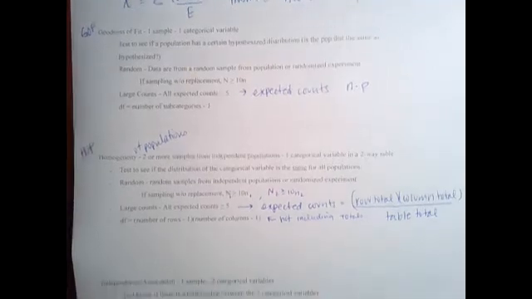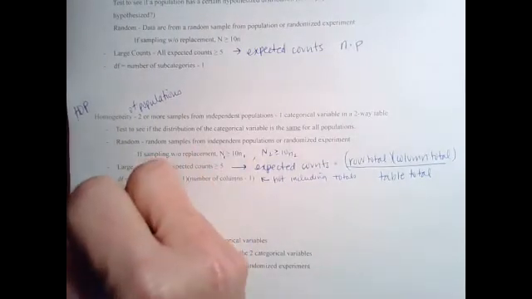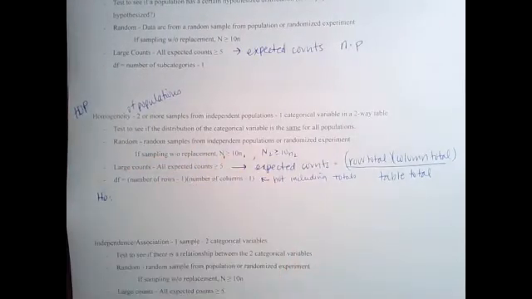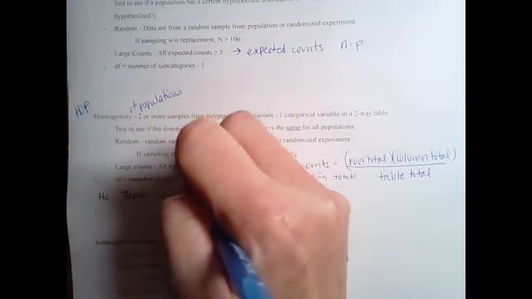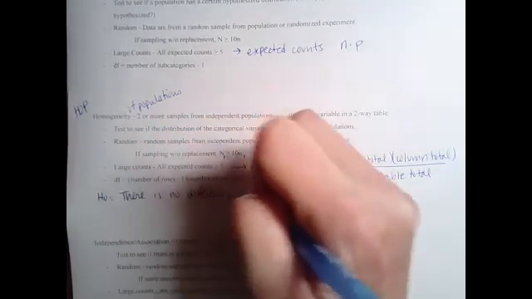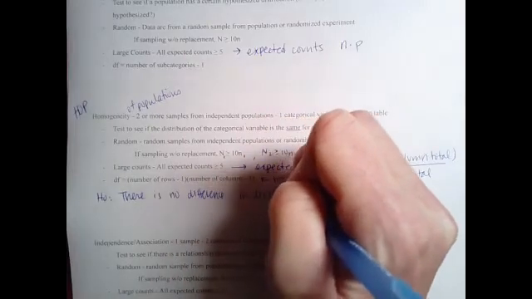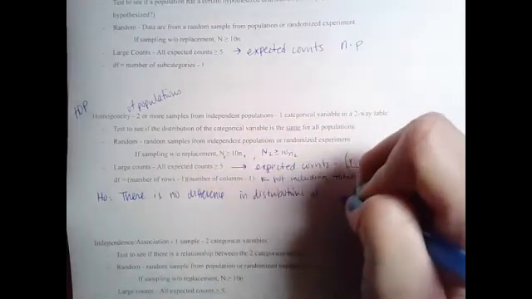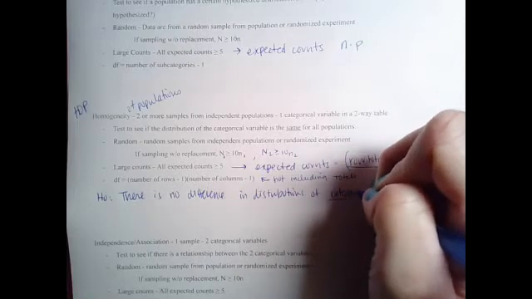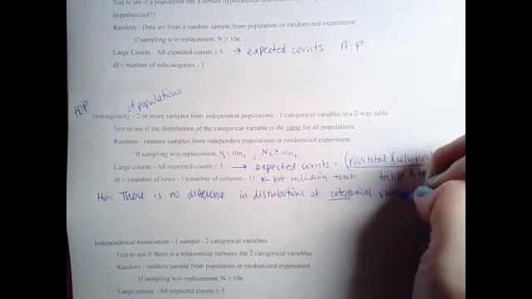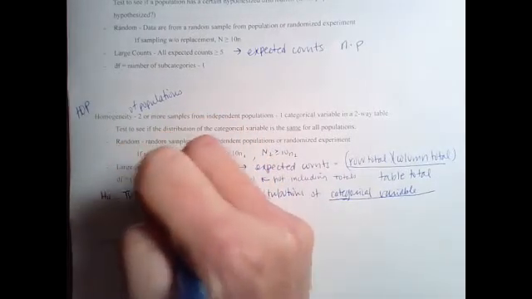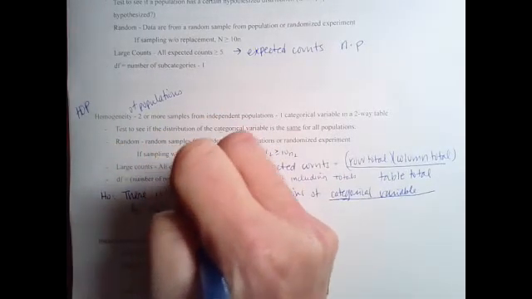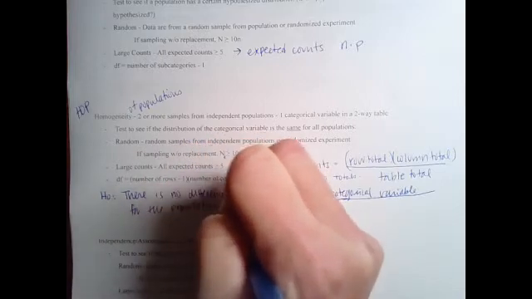Okay, so then for the null and the alternative hypothesis here, remember that the null hypothesis is always a statement of no difference. And so we want to say that there is no difference in the distribution of whatever the categorical variable is, for the populations, whatever they happen to be.